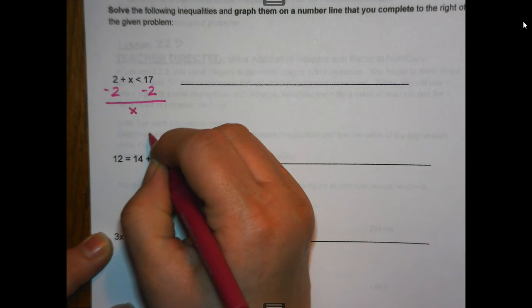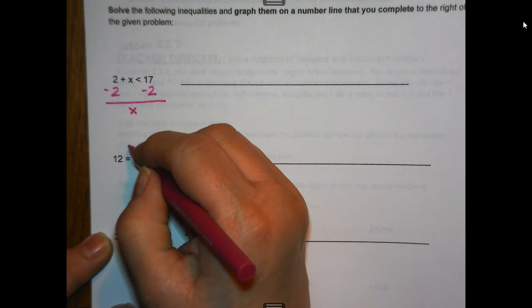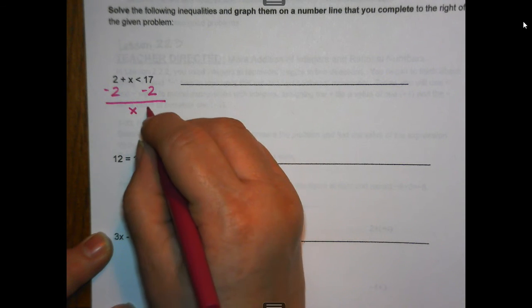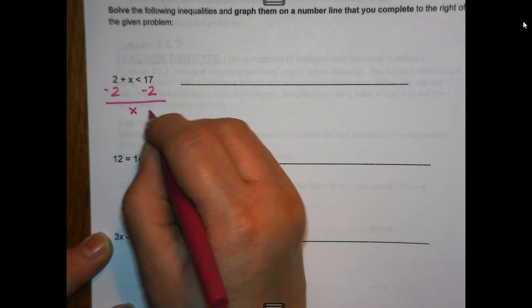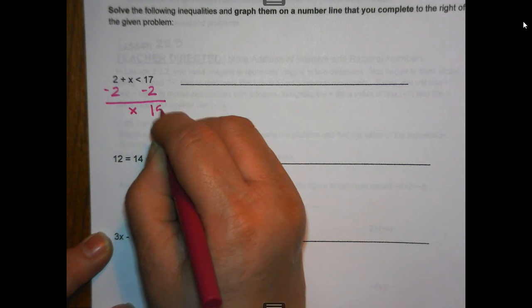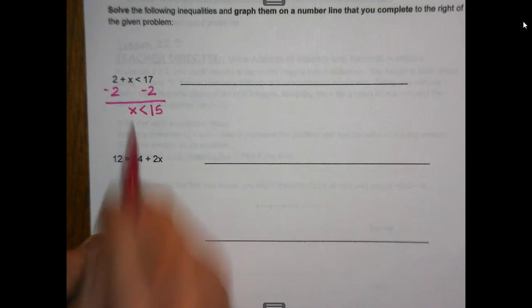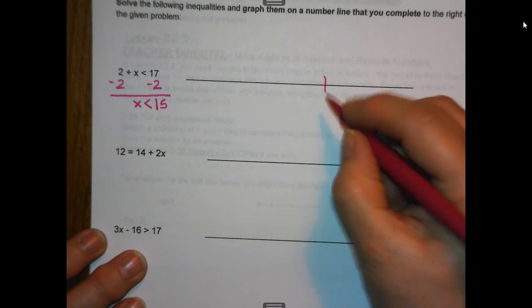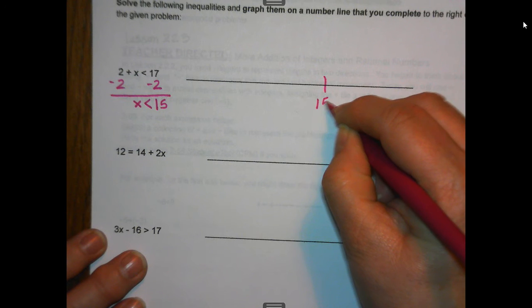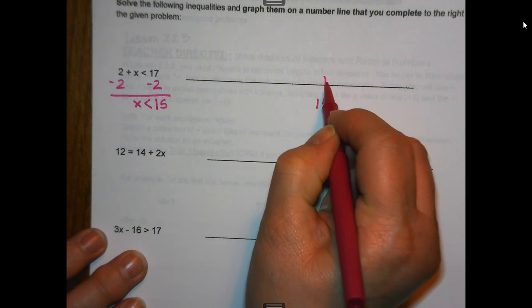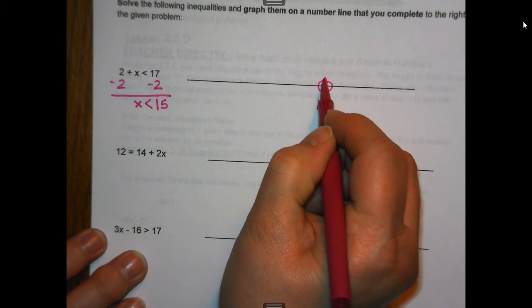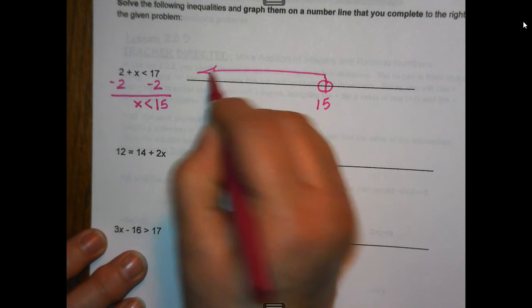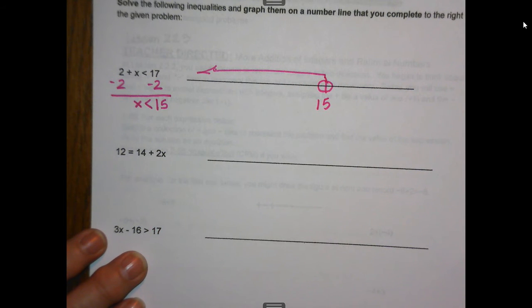Then I end up with 2 subtract 2 is 0. 17 subtract 2 is 15, and that symbol is the less than symbol. I'm going to pick a place on my number line. I'm going to write the number 15 and leave the circle open, and all of my possible answers are that way.